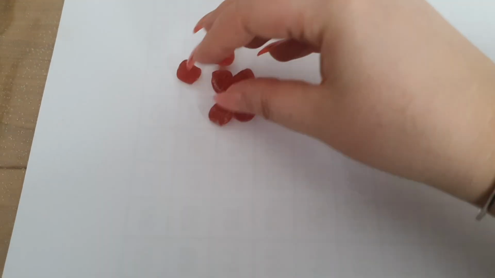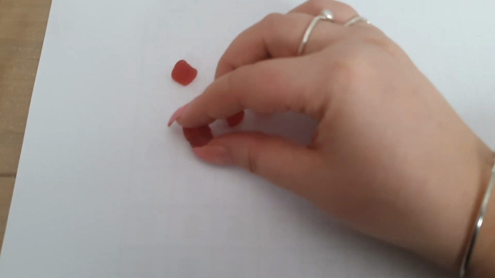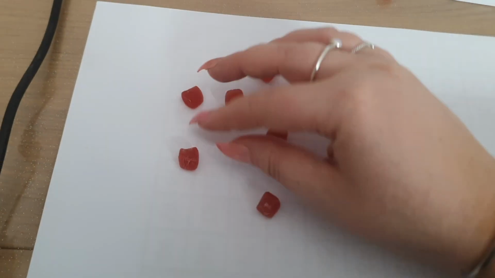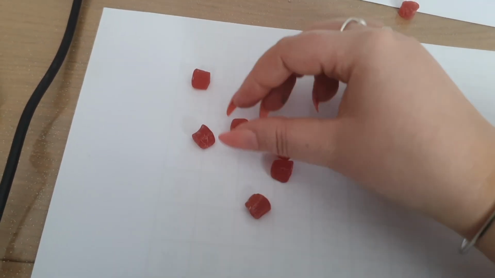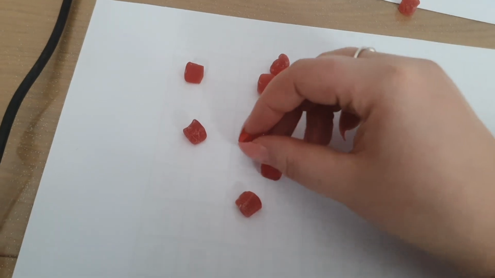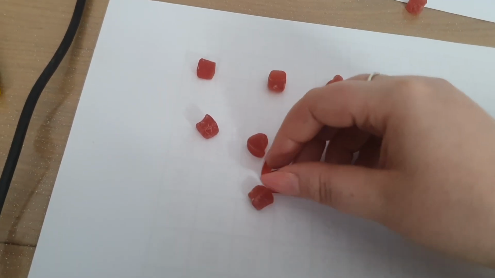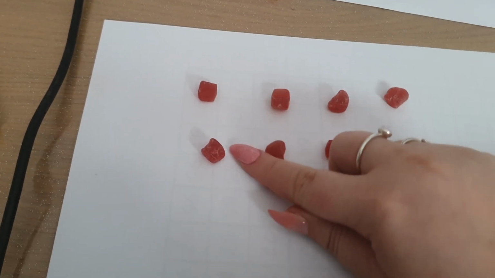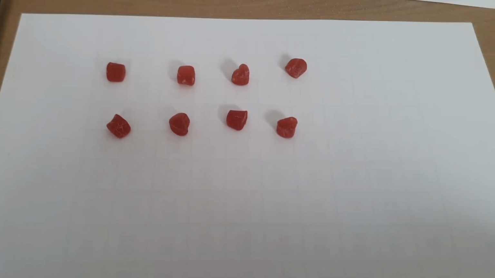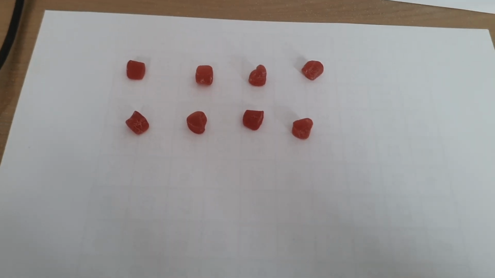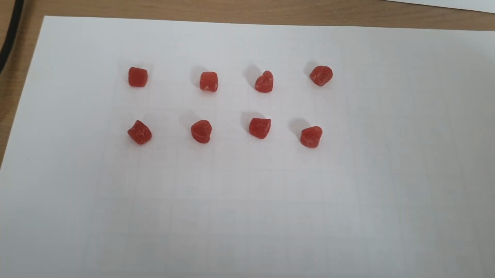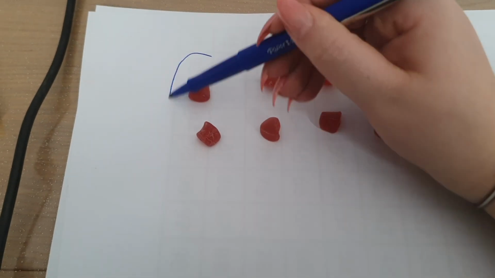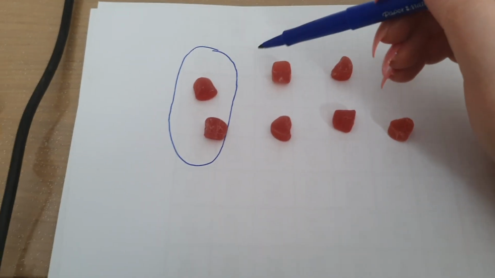Now what I'm going to show you is how we can use sweets to show an array has 2 different equations. So 1, 2, 3, 4, 5, 6, 7, 8. Now, if I was to circle and group my sweets vertically, I'll be grouping them into 2s.